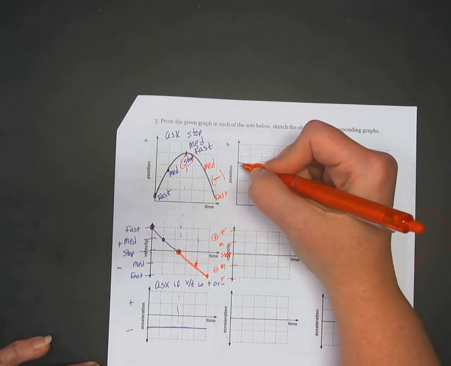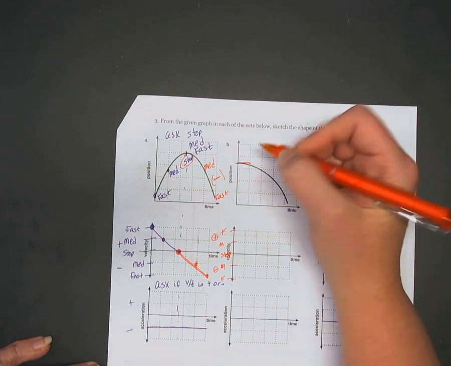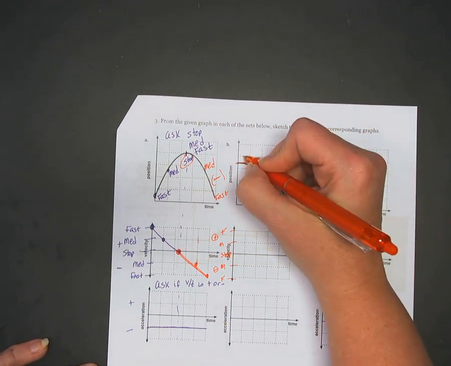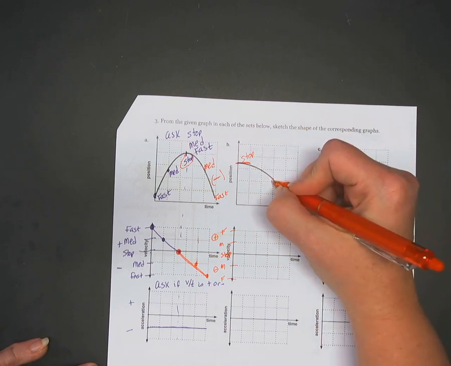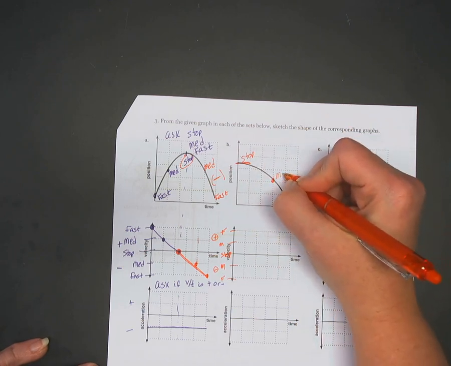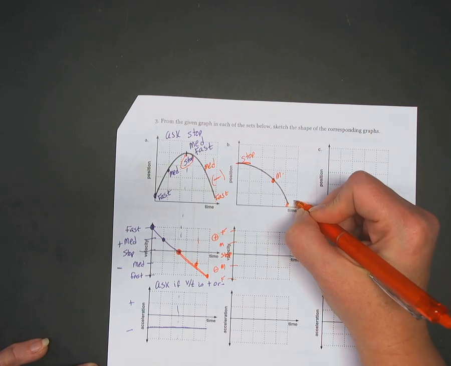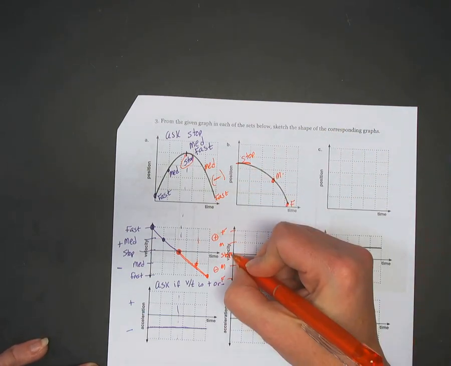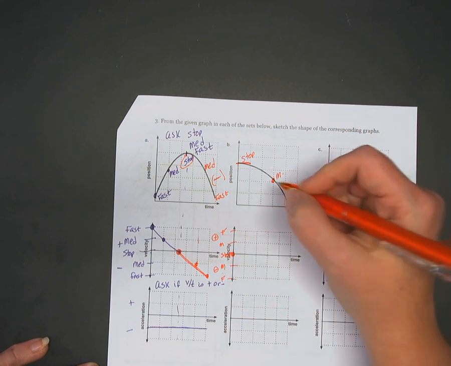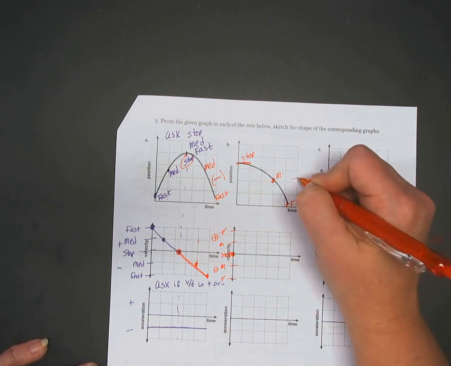So right here, flat-ish slope is stop or slow. And then over here is going to be kind of medium. And this one down here is going to be fast. So at the beginning, it is stopped. This is going in the negative direction.